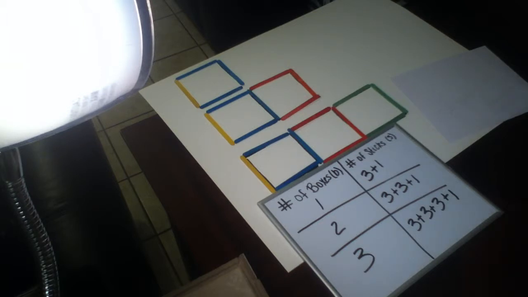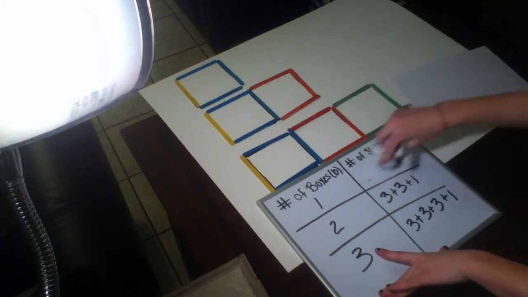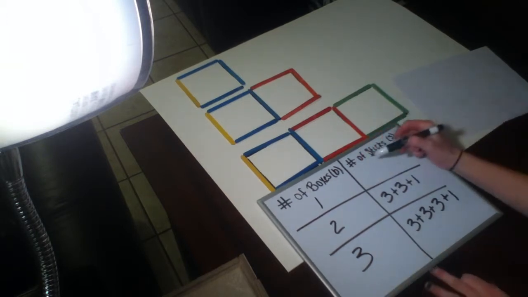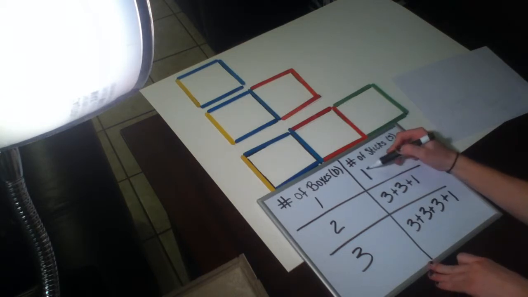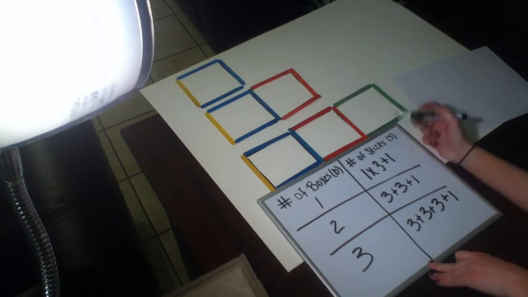So since we know one group of 3, two groups of 3, 3 groups of 3 is saying multiplication, we can change all of these again and change it to 1 times 3 plus 1.